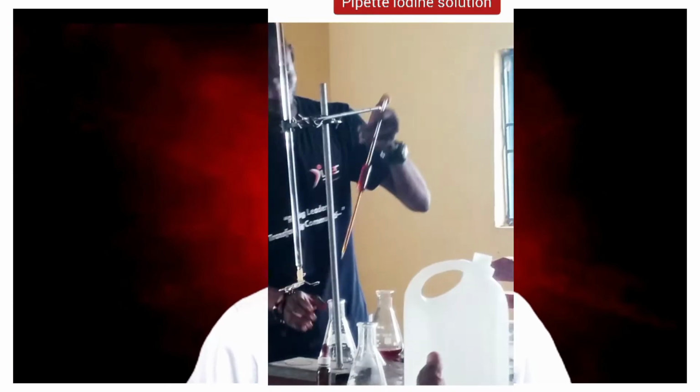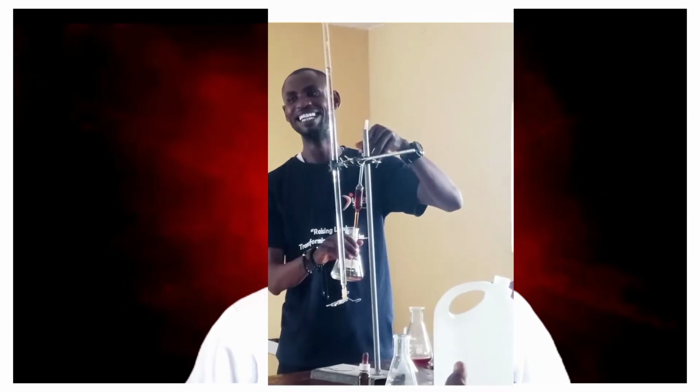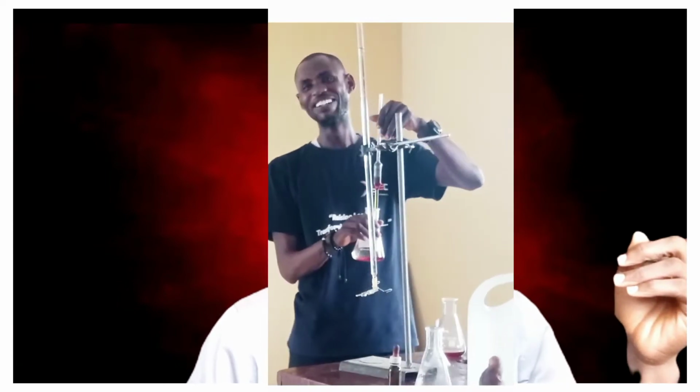In a normal way, we're supposed to put iodine inside because it's representing our A according to the question. Iodine is A. So in a conventional acid-base reaction, we're supposed to fill into the burette iodine. But this question is not asking us to put iodine into the burette. Instead, we pipette iodine.